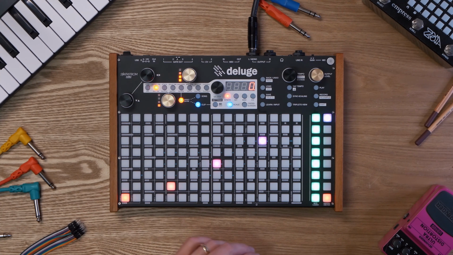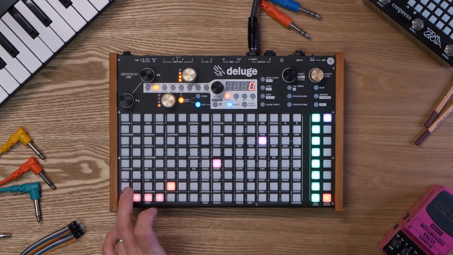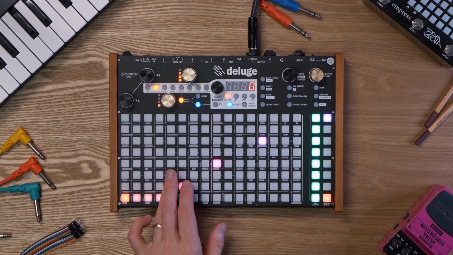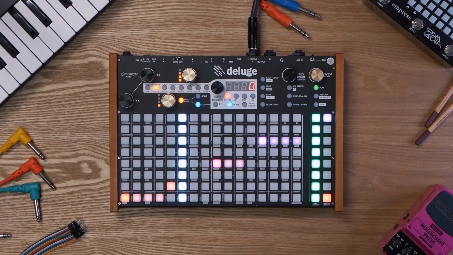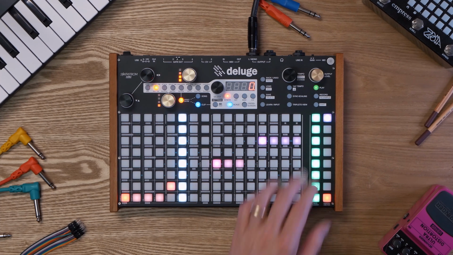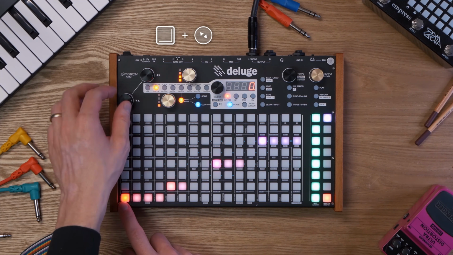If we want to extend these notes, think of it just like a piano roll. We can press and hold a note, and while that note is being held down, reach across and tell it where we want it to go to. If you made a mistake and you want to move this up or down, you can just press and hold this and twist this knob.